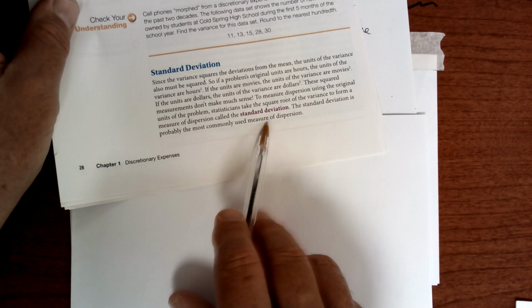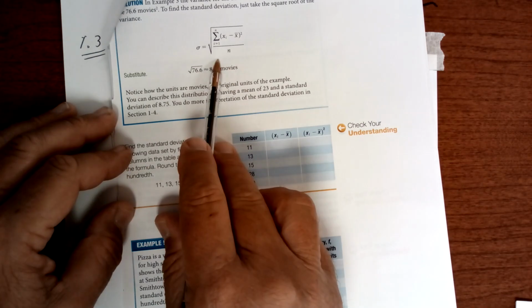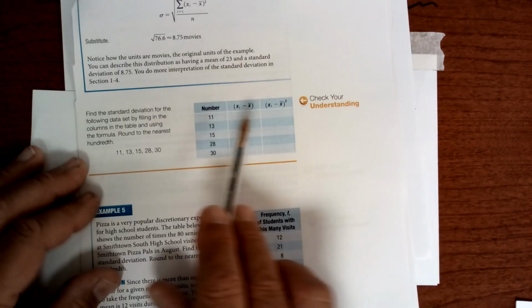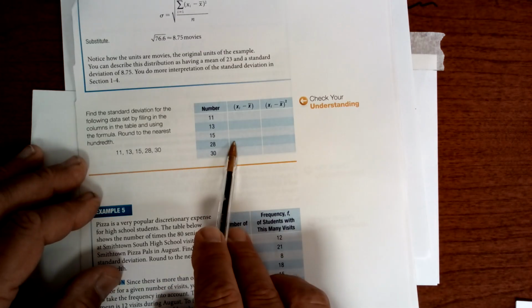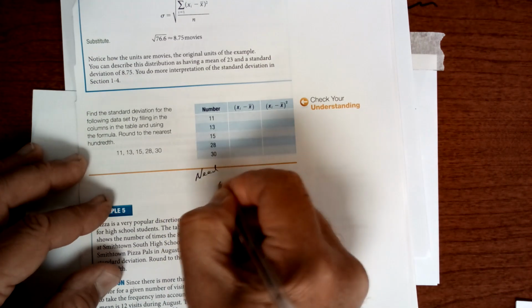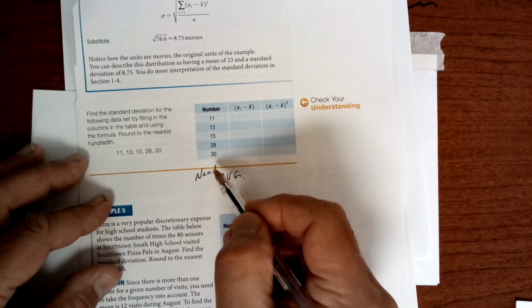And it's a form of variance. And here it is right here. So again, you're going to start off right here. Let's work this one together. You have to first figure out the average right here. So you need the average. Okay? So add up these numbers and divide by how many you have.